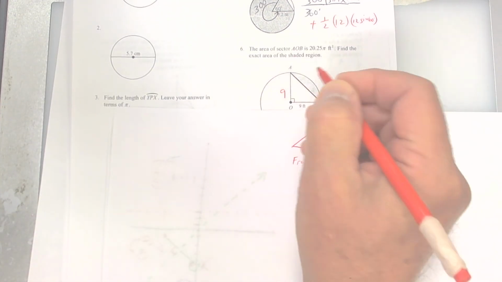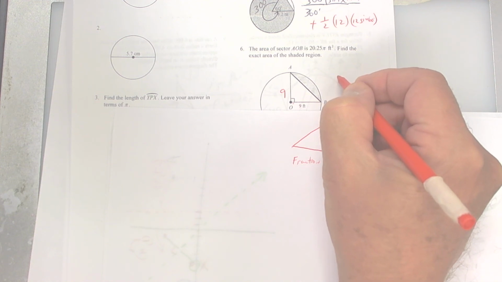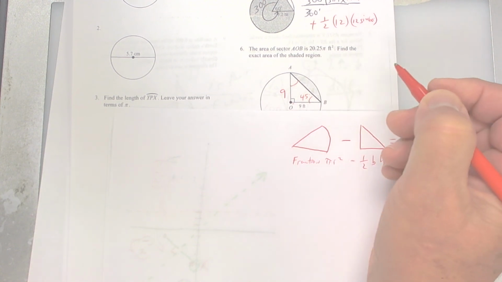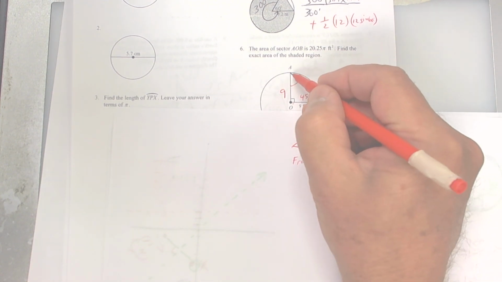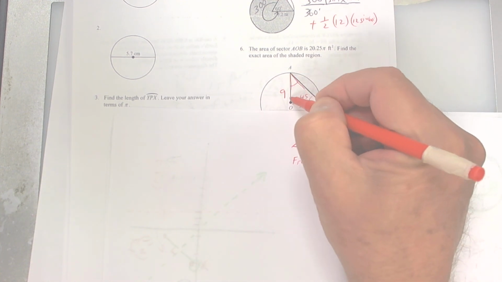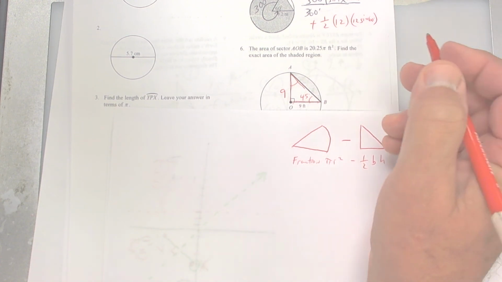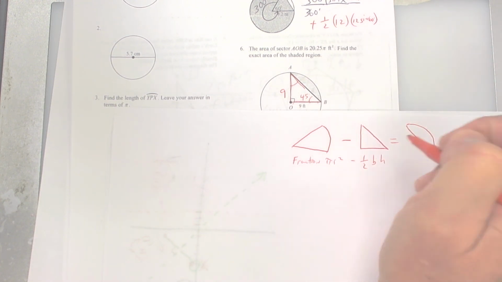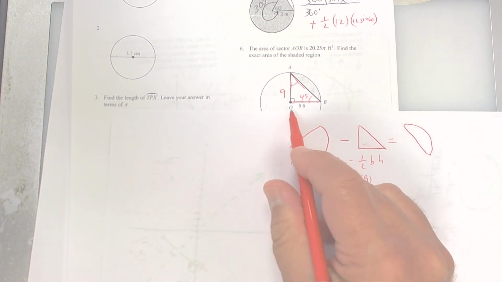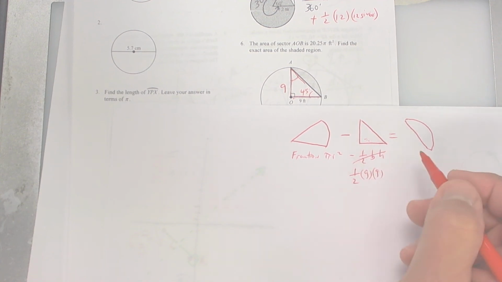This is an isosceles triangle. If this is 90, the whole triangle is 180, so these have to be 45 degrees. All right, so you need to know that because you've got to figure out the base of this triangle here. And actually, all you've got to do is 9 times 9, base times height. So you don't really need to figure that out. You could. So to get that triangle right here, I would do 1/2 the base, which is 9, and the height is 9. So this is actually easier than what I thought, okay?